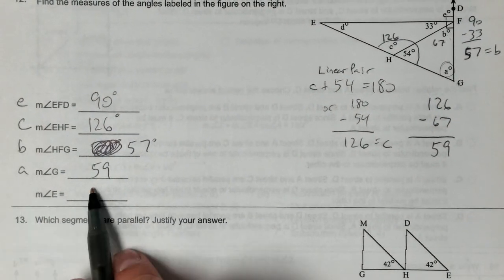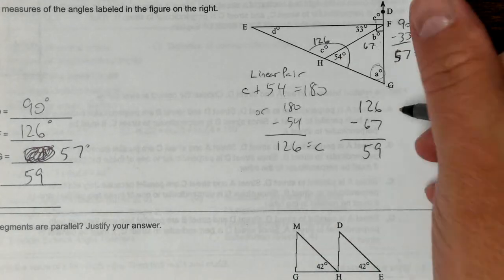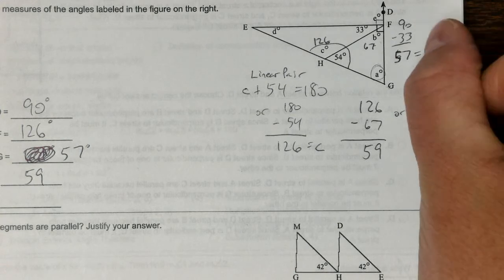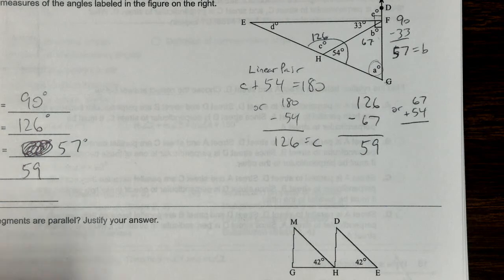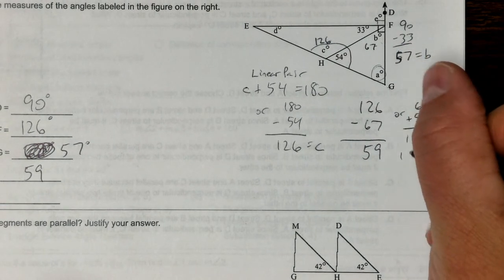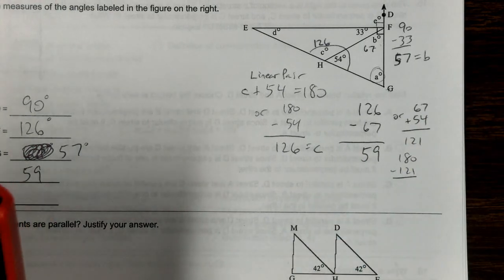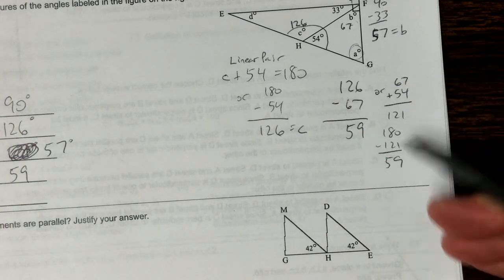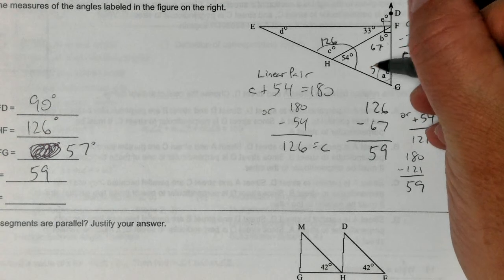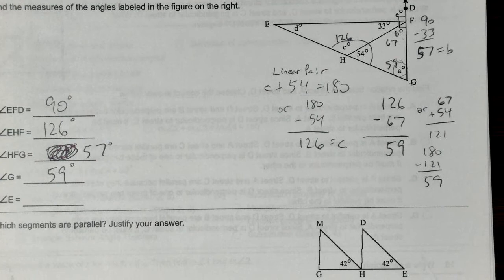I put A and 59. The other way to get it is to add two angles in the triangle, like 67 plus 54. We get 121, and then do 180 minus 121. And I get 59. So you should get answers that are, you know, the same regardless of how you do it. So it's 59 degrees.